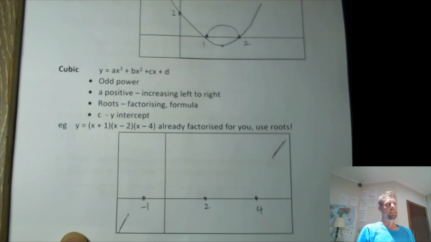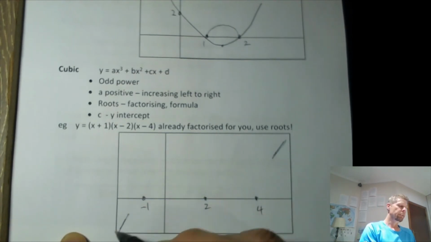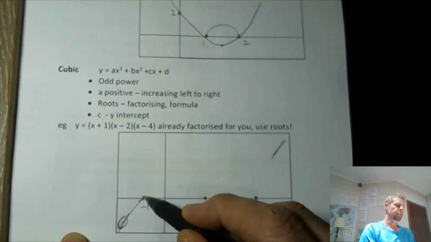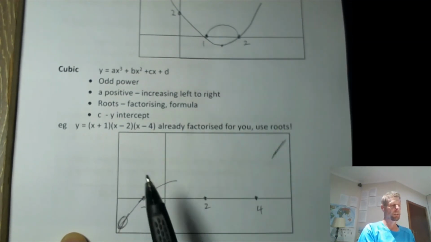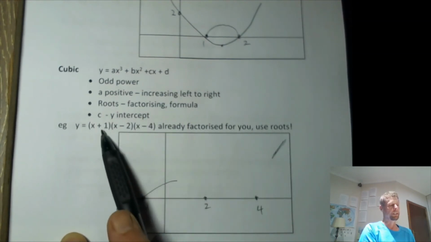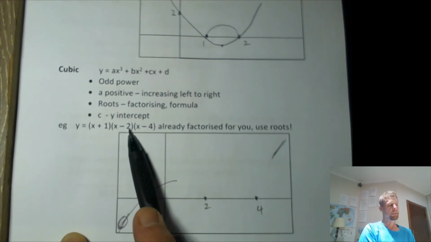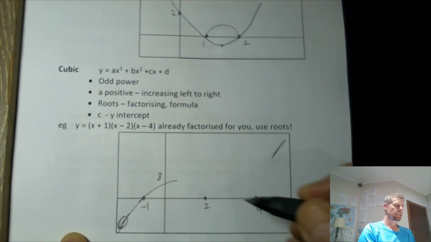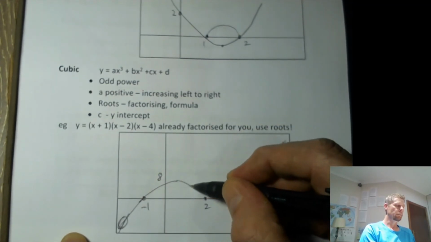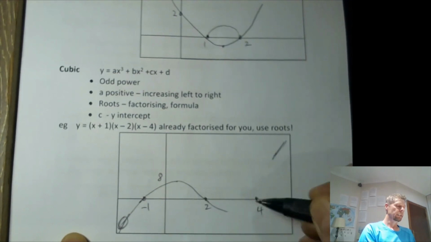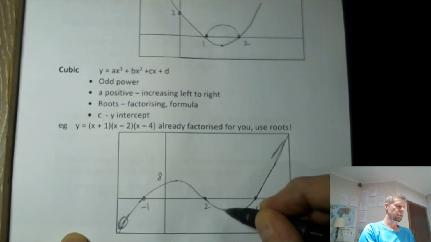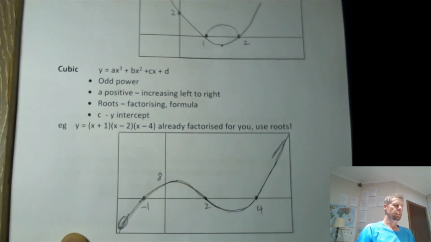and finding stationary points. But you can see, if you're coming from here, you need to pass through that point there. Then it's going to go high. In fact, you've got your c point as well, which would be at 1 times minus 2 times minus 4, which is plus 8. So it's cutting at 8 there. Then it's going to go up, go down. It's got to carry on because it's a continuous graph. So it's going to go up there. And there you go. Now you've got a nice sketch of your x cubed.